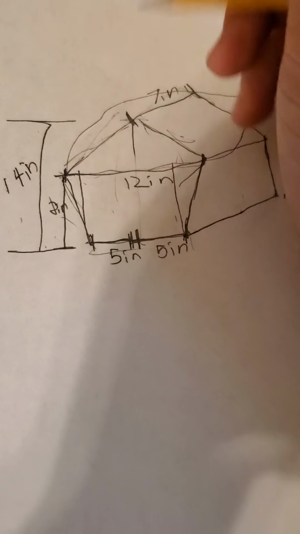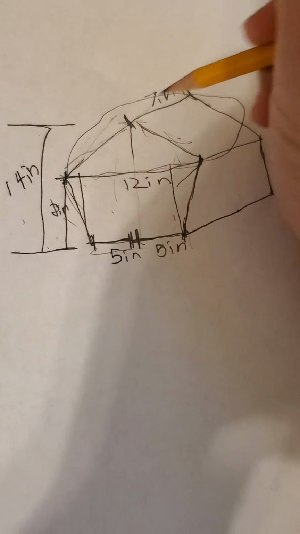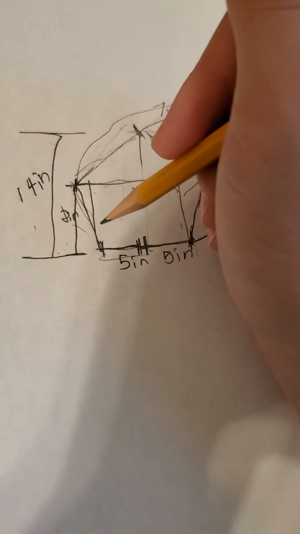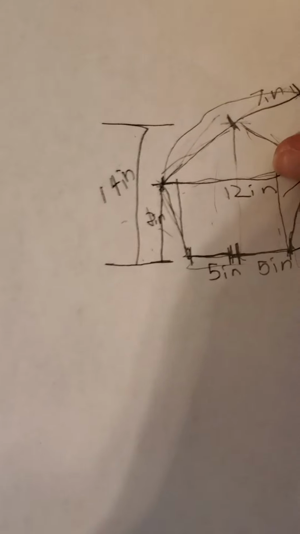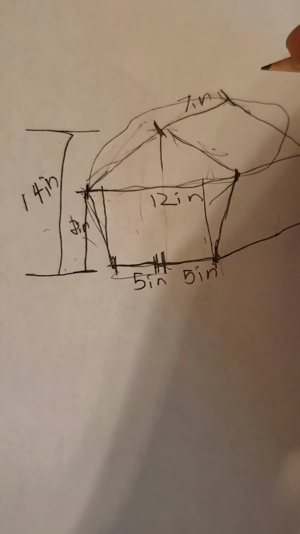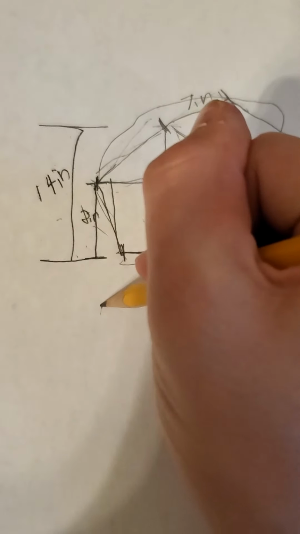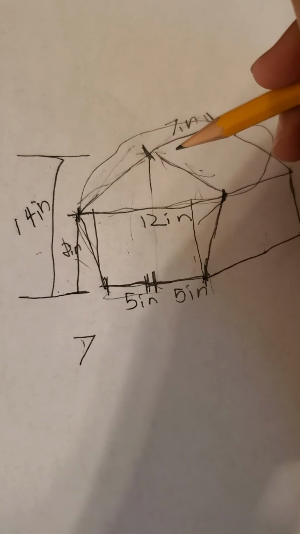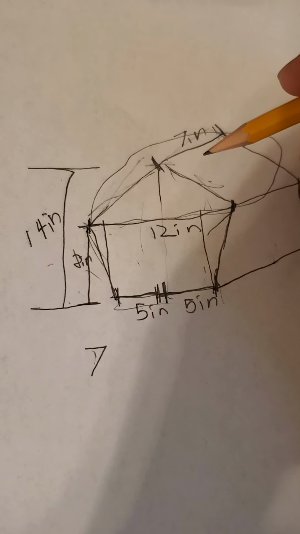So let's solve it. The length of this is going to be 7 inches, so we'll go ahead and write down 7 for the length, because that one's easy.